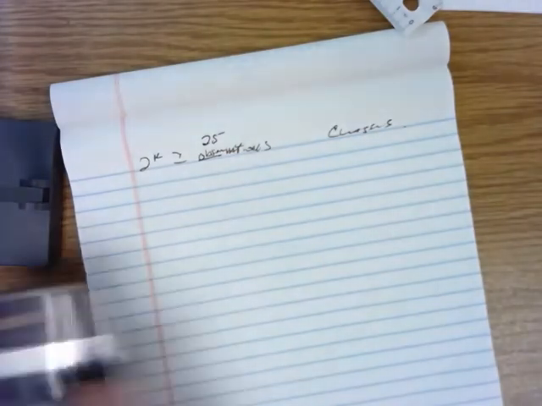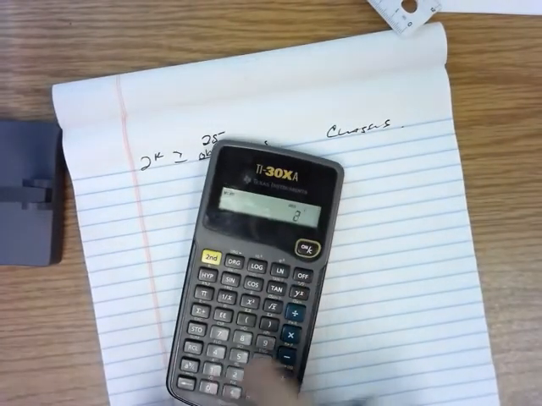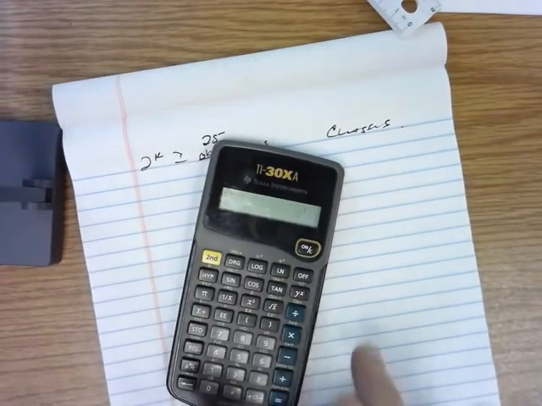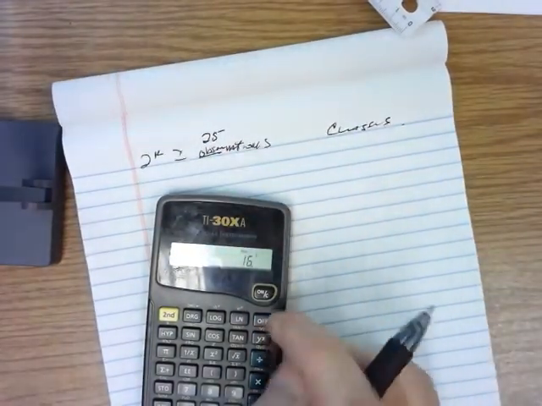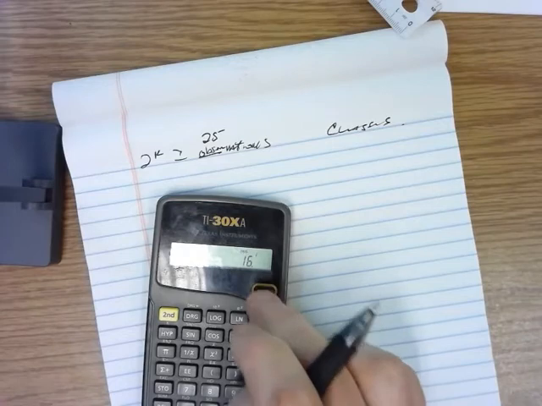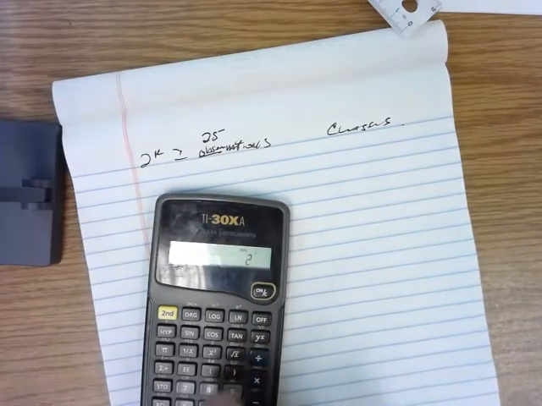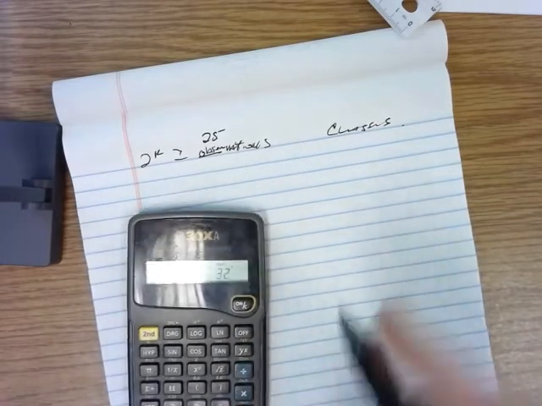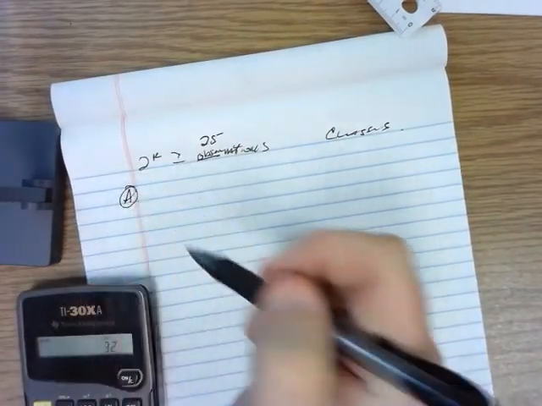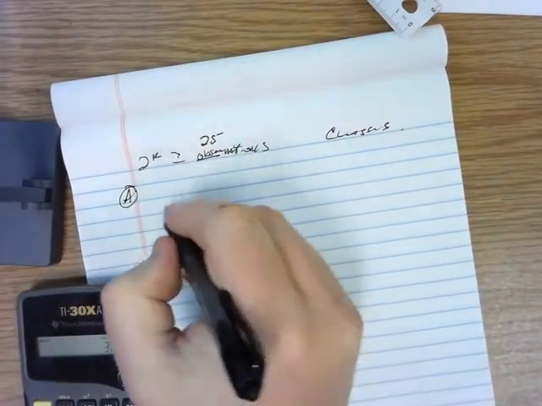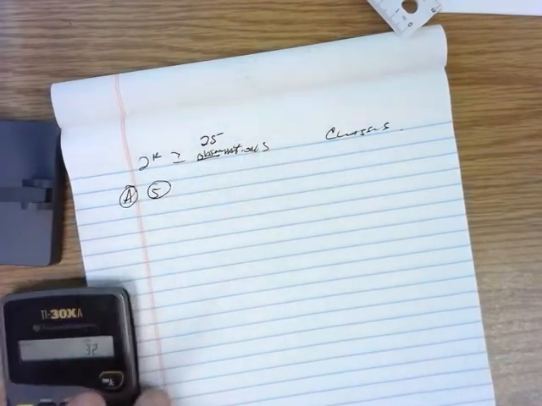So we're going to put our calculators to work. We're going to go 2 exponent 4, which gives us 16, which is not greater than or equal to 25. So we're going to go 2 exponent 5, which is going to give us 32, which does exceed it. So for A, we're going to end up having 5 classes would be the recommendation.